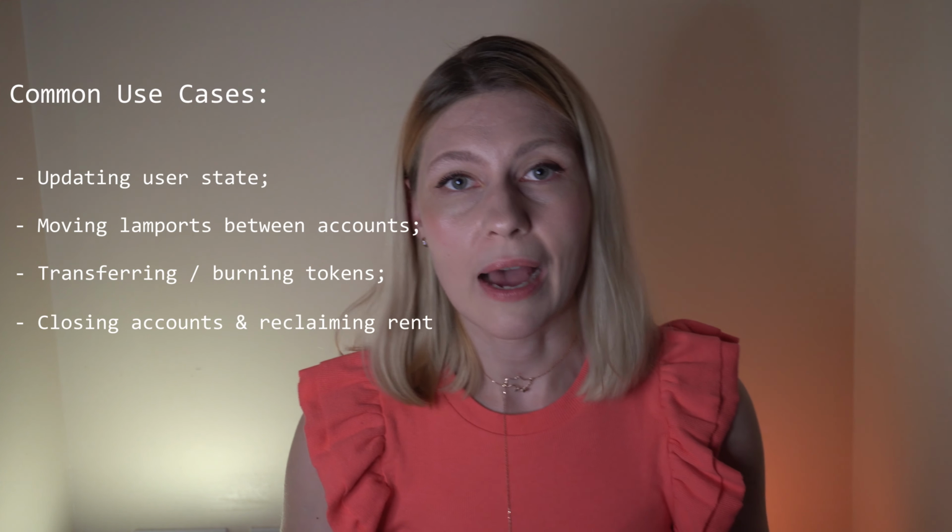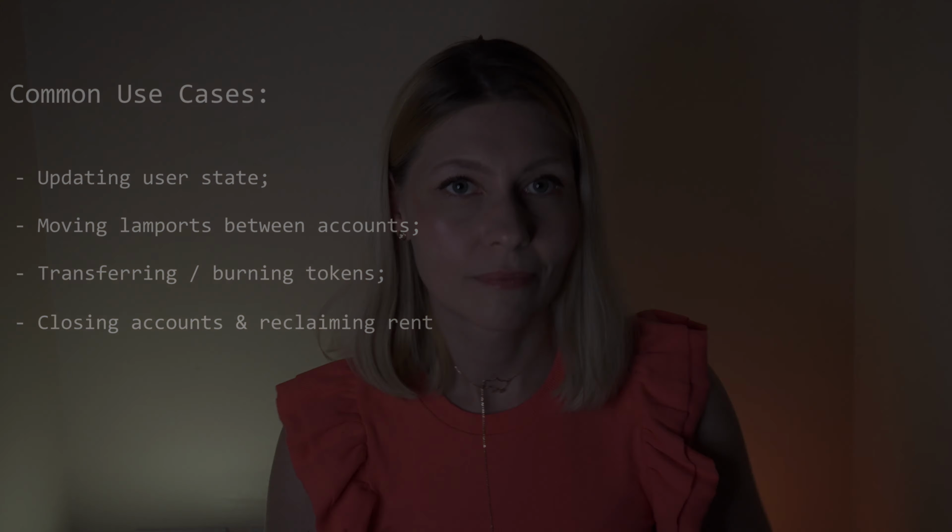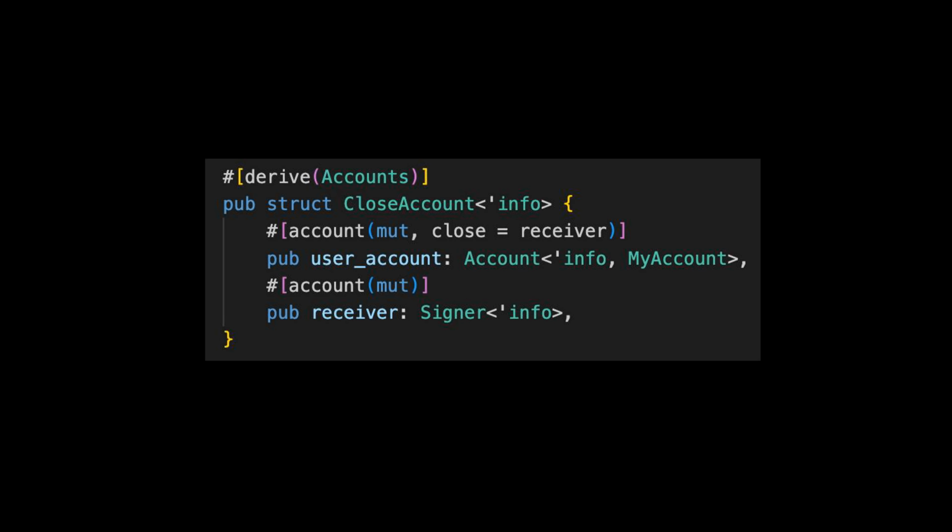Common use cases are: updating user state, for example, scores, balances, profile data, moving lamports between accounts, transferring or burning tokens, closing accounts, and reclaiming rent. Here, both accounts are mutable. The user account is closed and its lamports are drained. The receiver must be writable to receive those lamports.